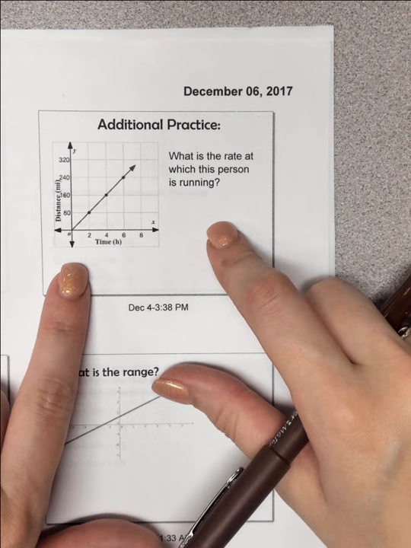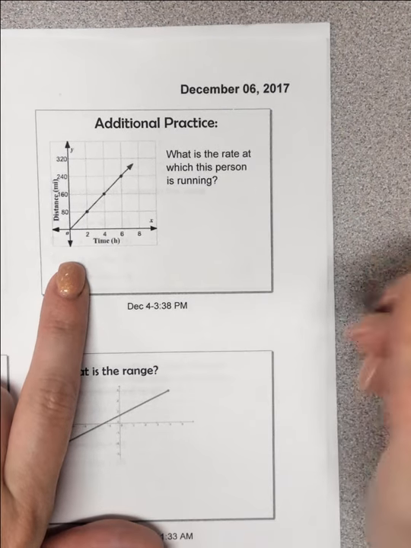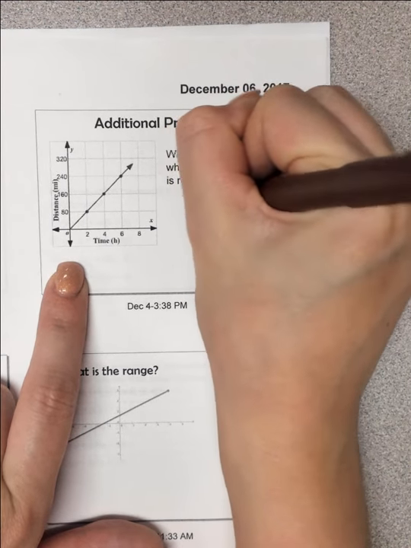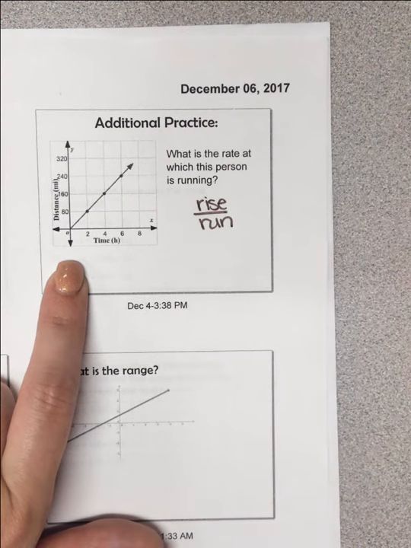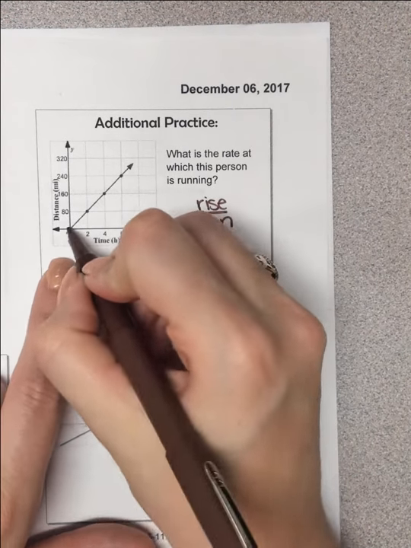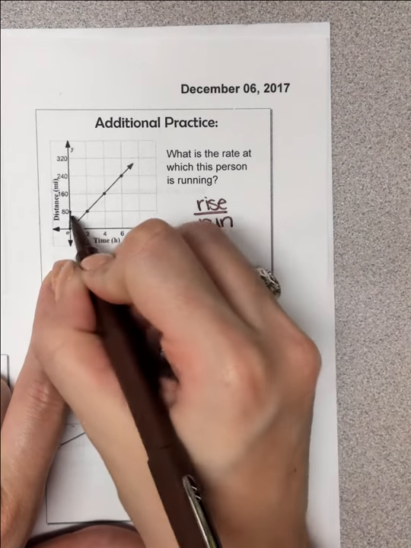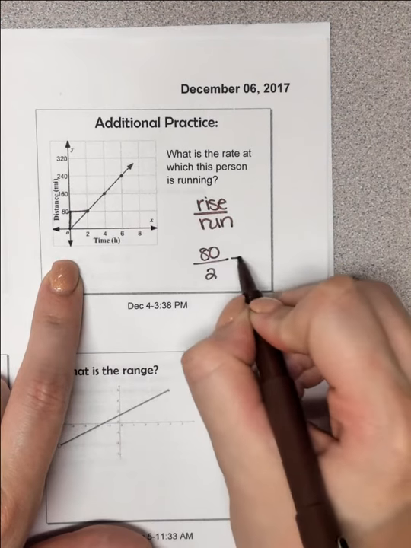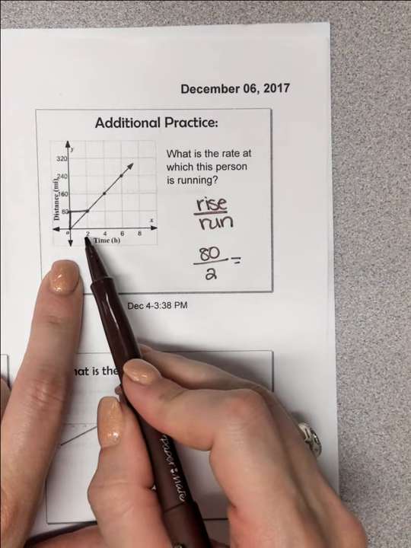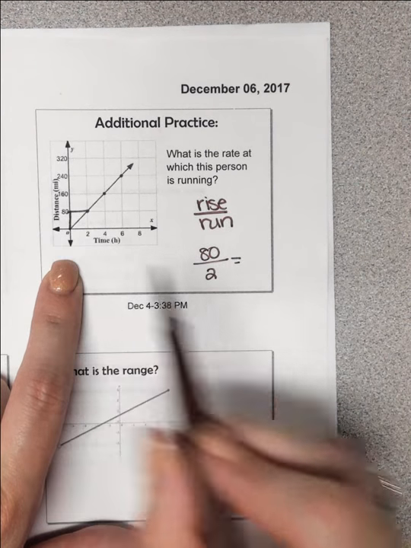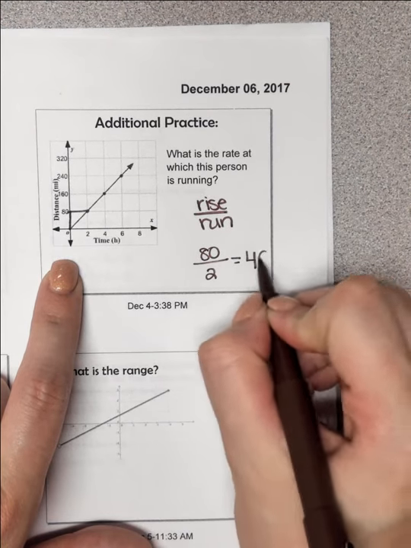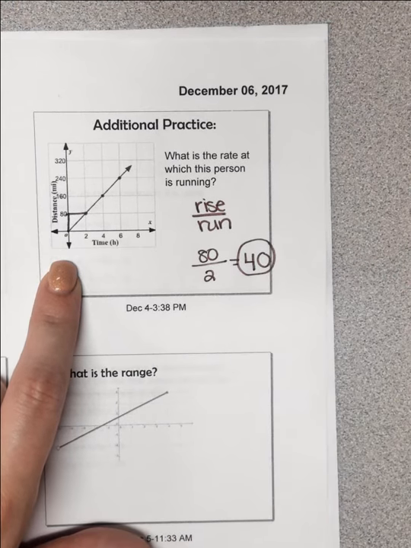So to find the rate, this is like our slope, and it's rise over run. So to get from here, I'm going up 80 over 2. You got to look at the scale to see what it's going by. Up 80 over 2. So my rate is 40. Y'all can do that. It's even easier on your test.